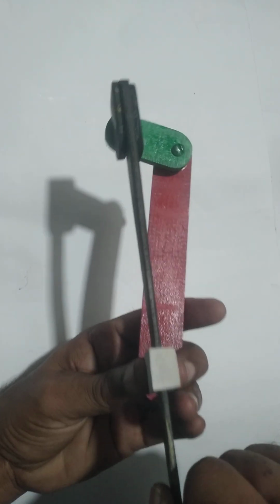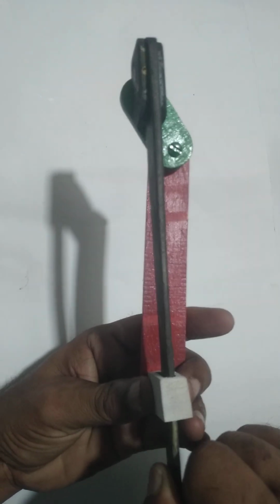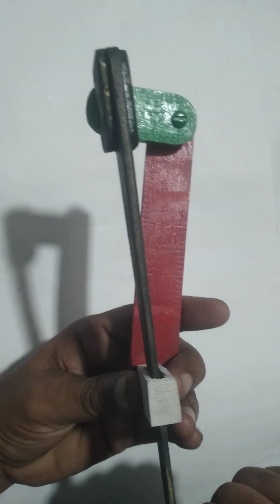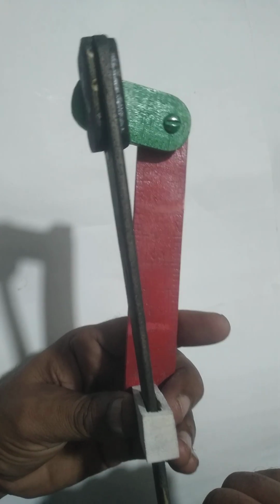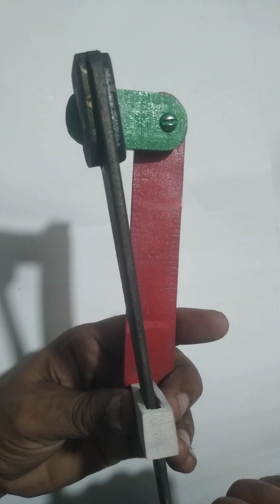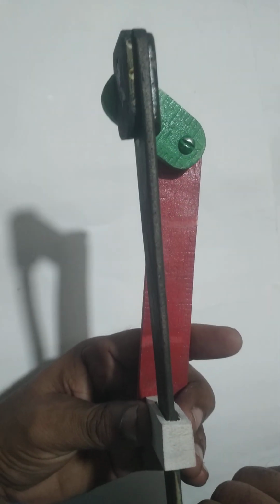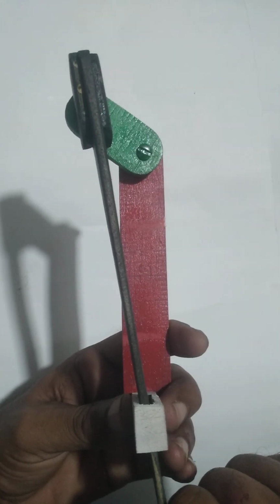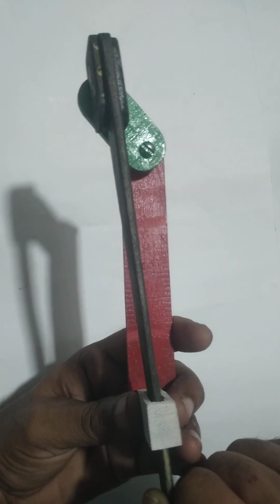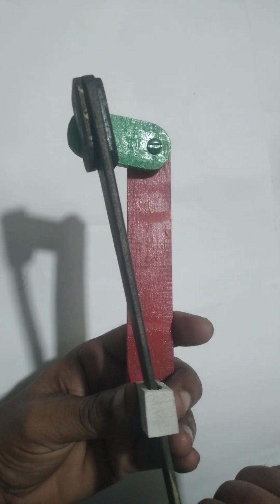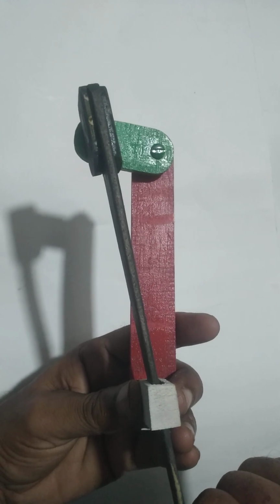As we can observe, that inversion will be working like this, and this type of inversion is used in the conventional hand pump. In rural areas we can observe the application of this mechanism.